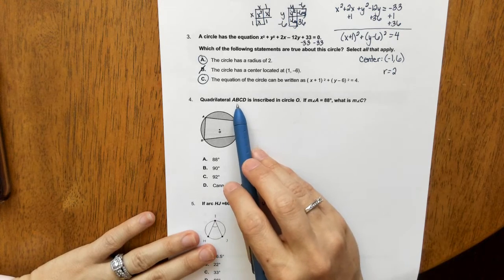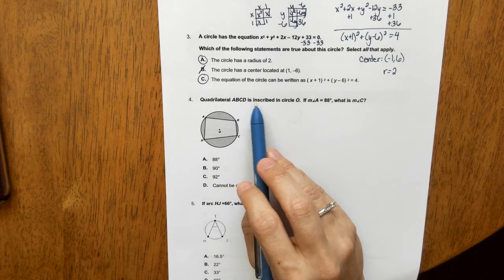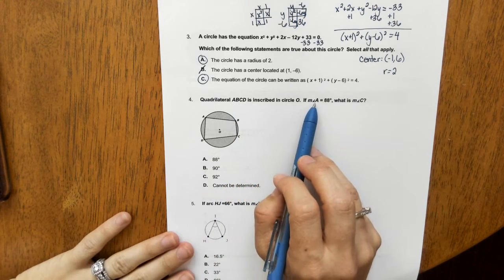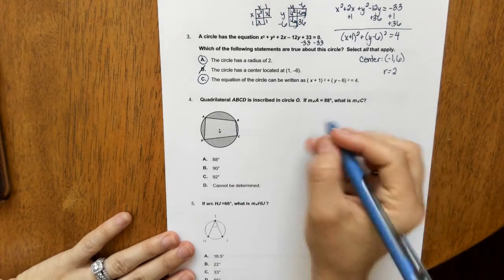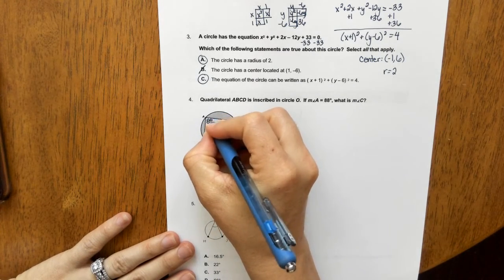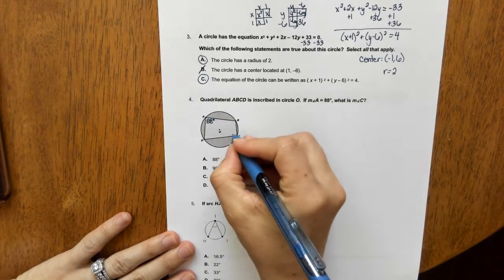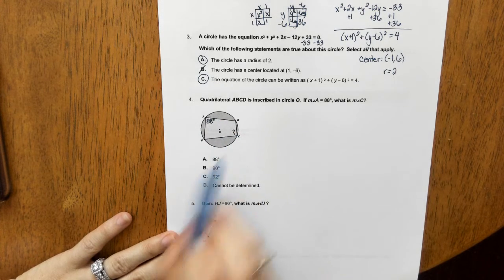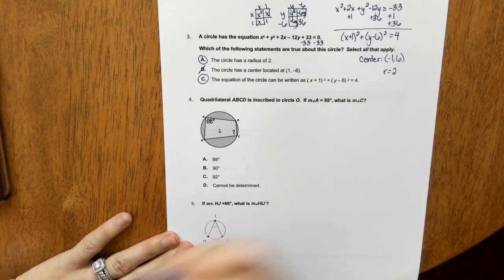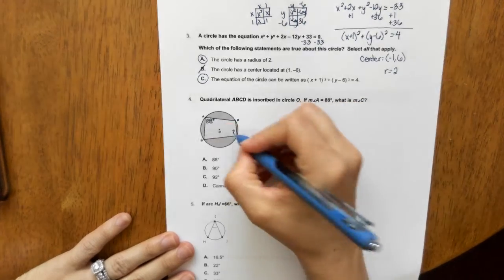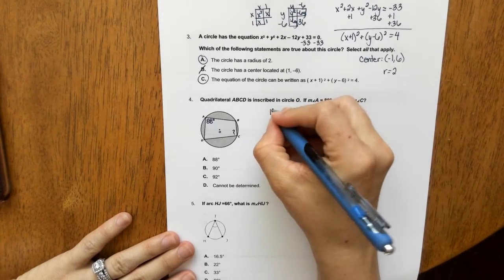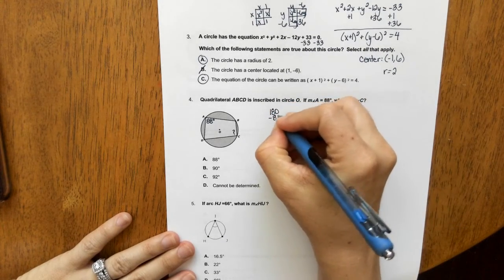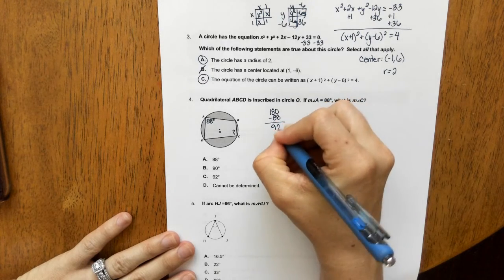On problem number 4, it says ABCD is inscribed in circle O. That means all the endpoints are on the circle. Angle A is 88 degrees. We want to find angle C here. Since these are opposite angles in an inscribed quadrilateral, they're supplementary. So 88 plus the question mark equals 180. So 180 minus 88 is going to give us 92.